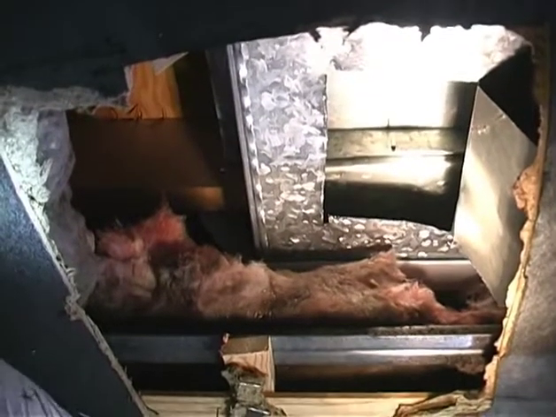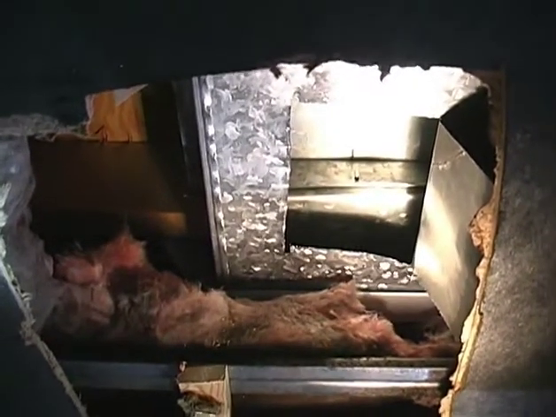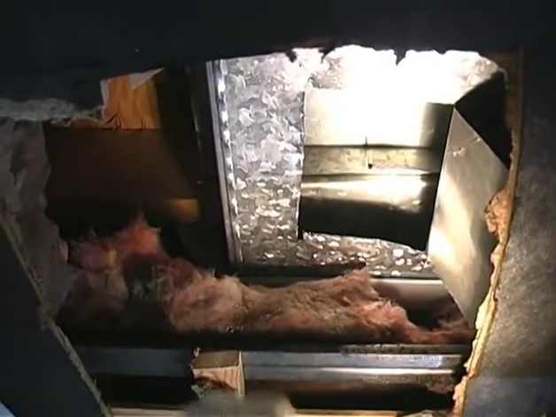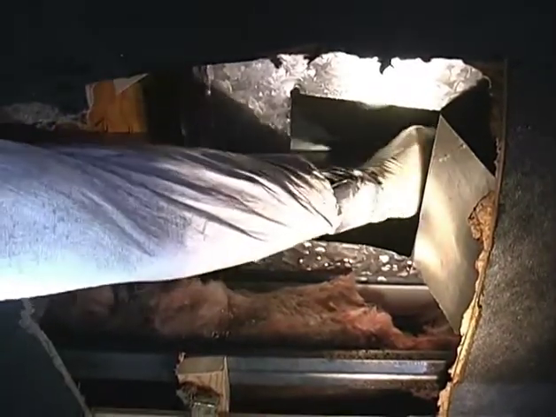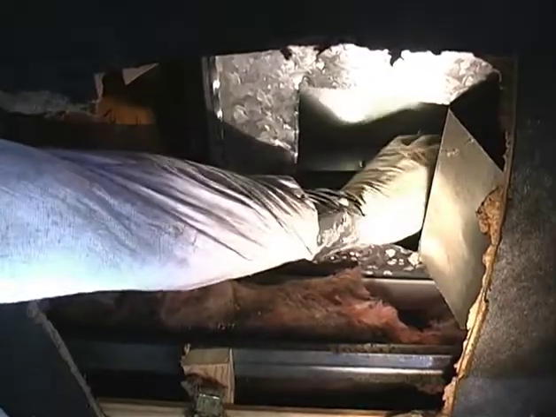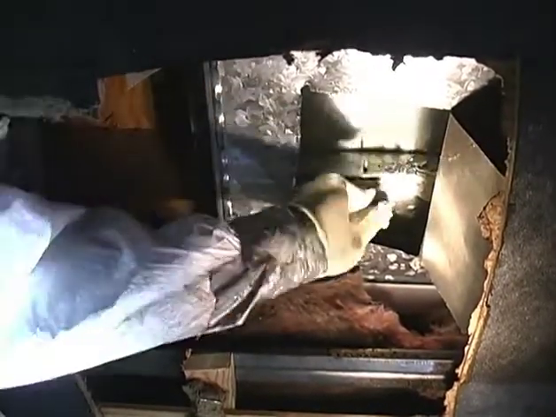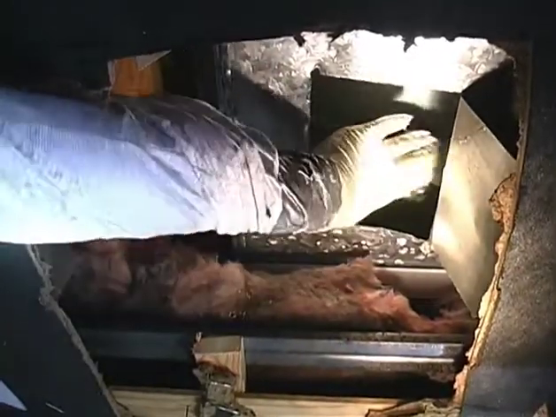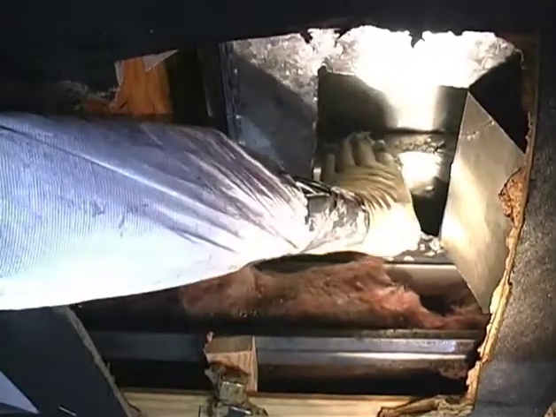Okay, Ross is getting ready to seal the branch duct. He's put his access hole in there, and now he's grabbing some mastic. This is a latex-based mastic. It's sort of like a mashed potato-like substance. It comes out of the bucket wet. He wears gloves to protect his hands from getting too much on there.